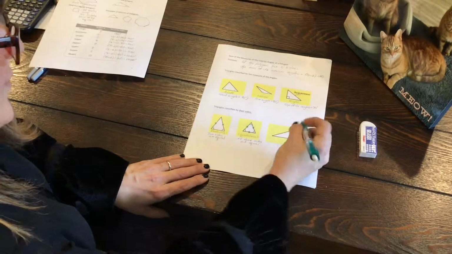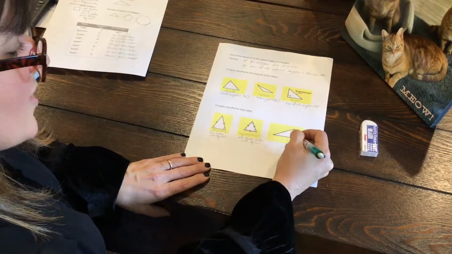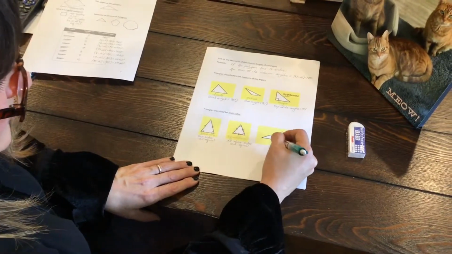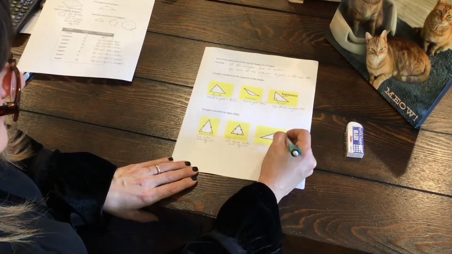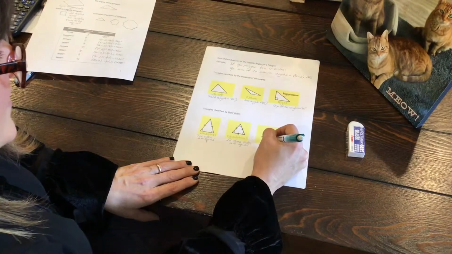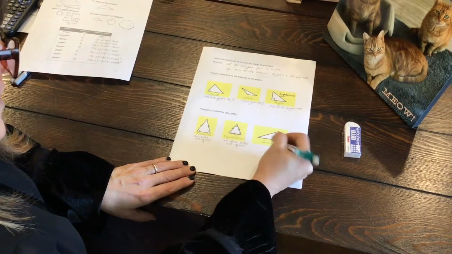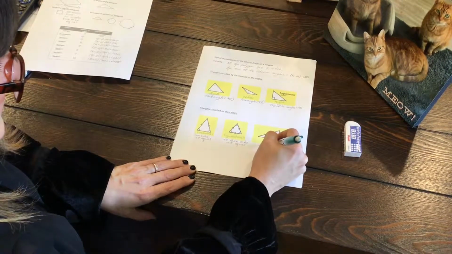And finally, we have a triangle with 3 sides that are all different. Not 2 of these sides are equal. So this is different than that one and different than that one. So this is called scalene. All 3 sides are different.